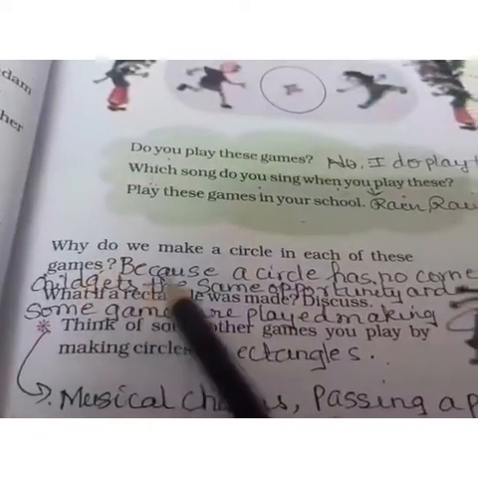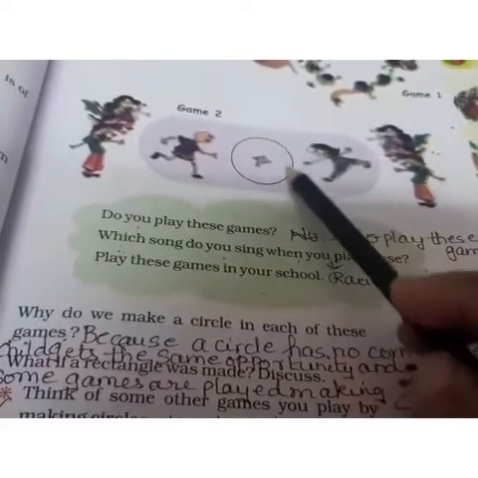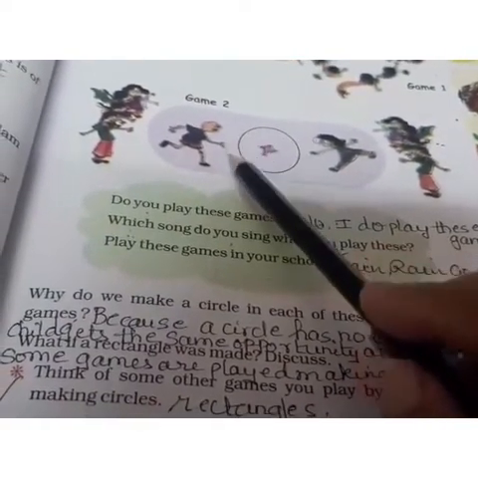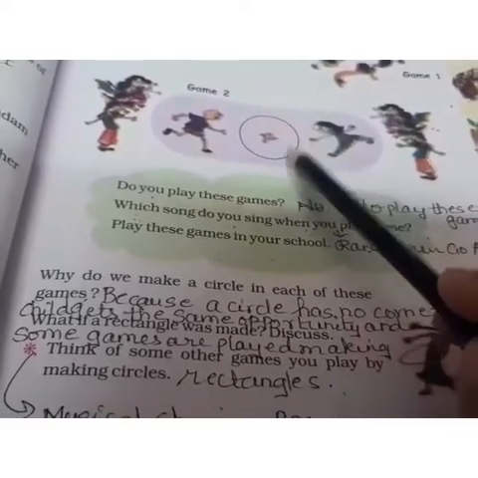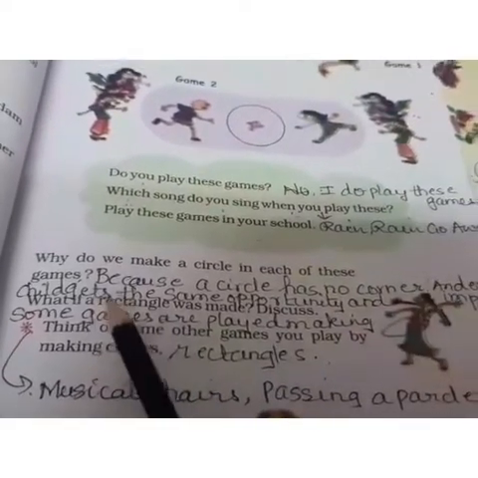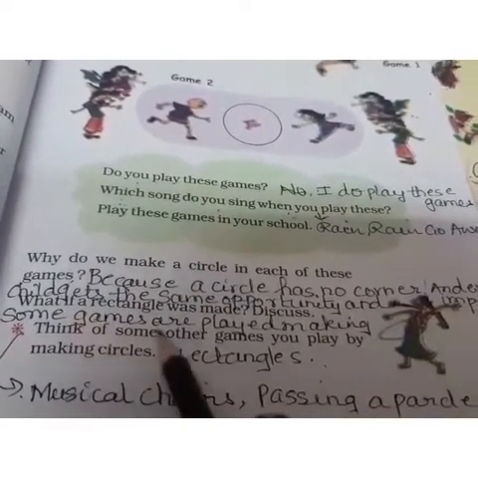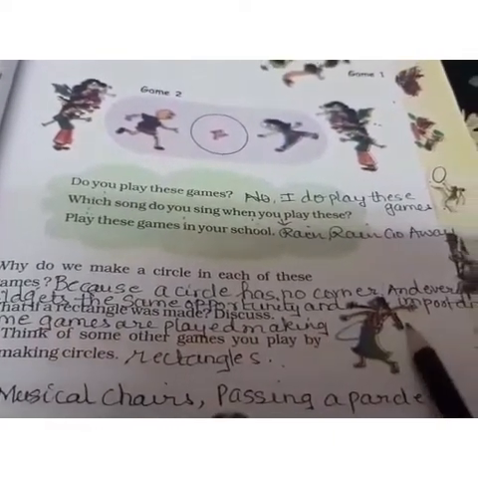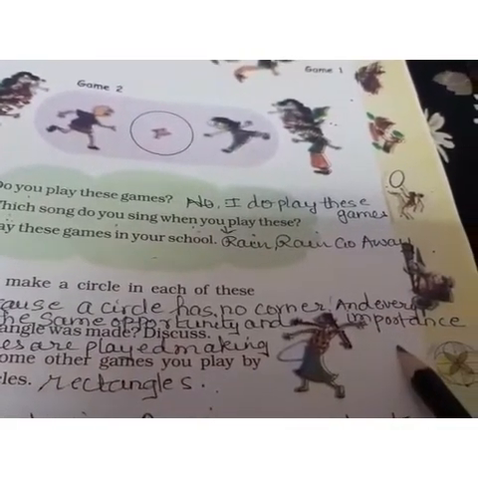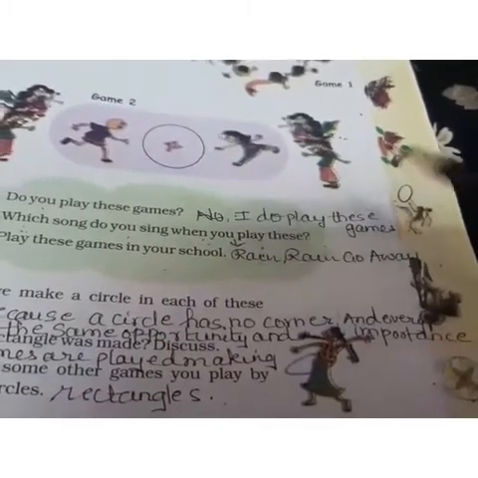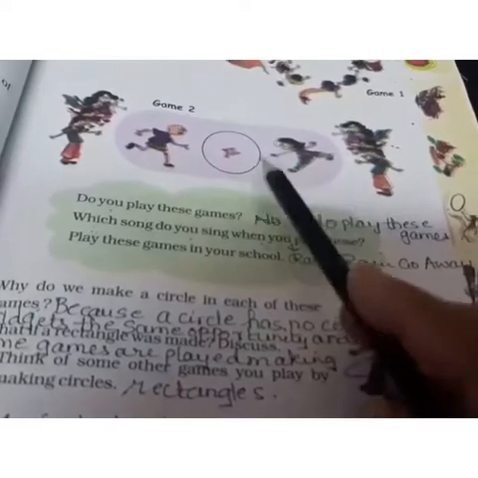Now, why do we make a circle in each of these games? हम ये सारे गेम्स में सर्कल के साथ क्यों खेलते हैं? क्योंकि अगर सारे बच्चे जो है सर्कल के आसपास खड़े रहेंगे तो सब बच्चों को इक्वल अपॉर्चुनिटी मिलेगी गेम को खेलने के लिए. बिकॉज इन अ सर्कल देर आर नो कॉर्नर्स एंड नो साइड्स, सो एवरी चिल्ड्रन विल गेट सेम अपॉर्चुनिटी, एंड उनको सेम अपॉर्चुनिटी मिलेगी गेम को खेलने के लिए. And importance also for the game.